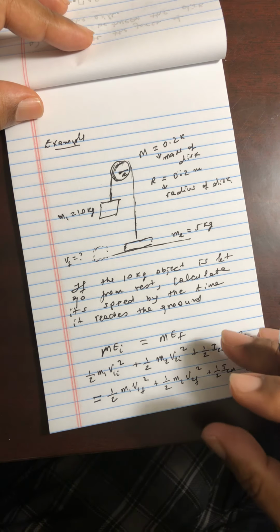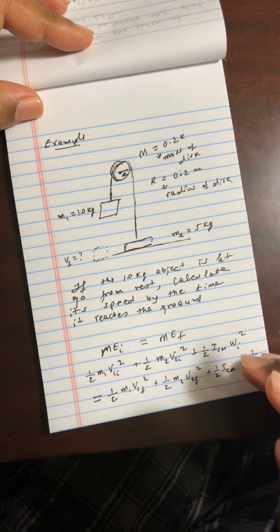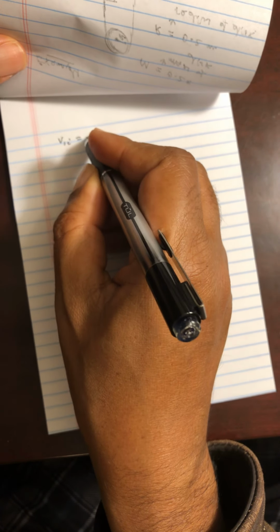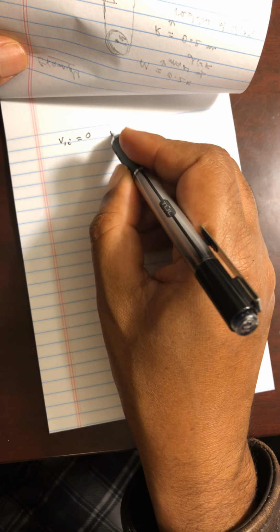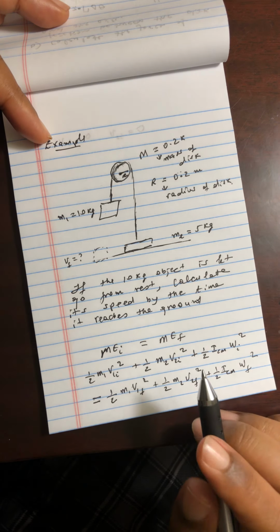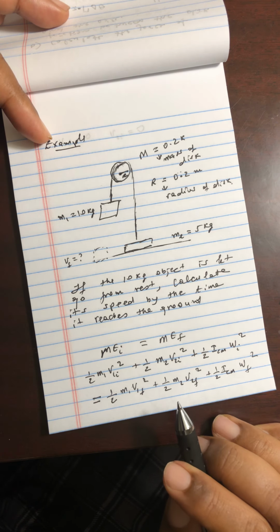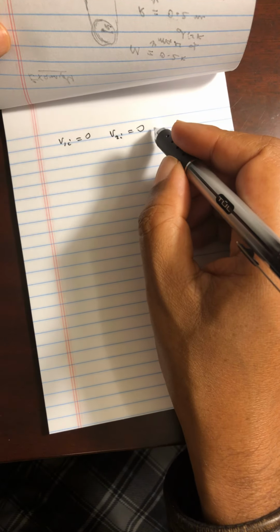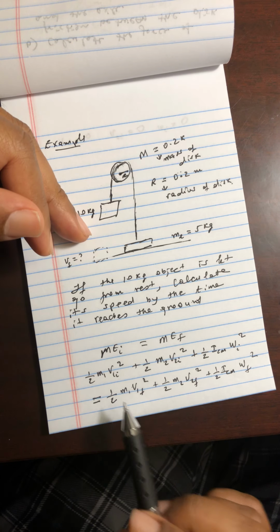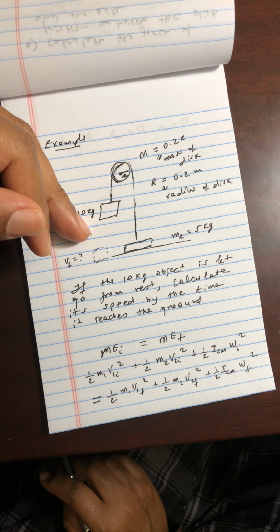Now they're all starting from rest, so v1 initial equals 0, v2 initial equals 0. The pulley is also starting from 0 angular speed, so omega initial also equals 0. Oh, I forgot to include the gravitational potential energy.